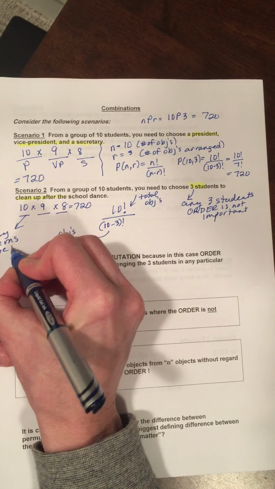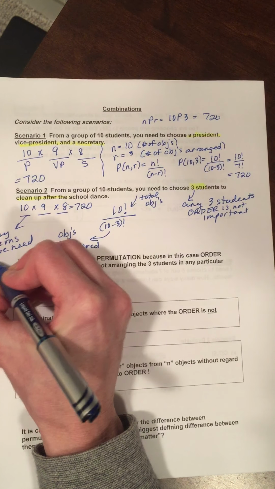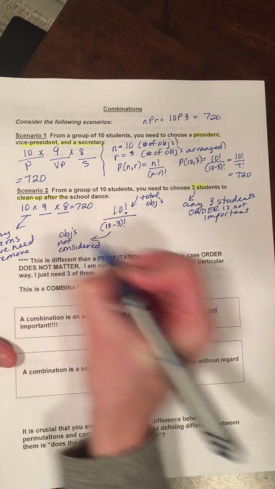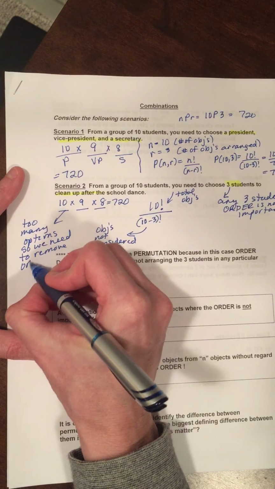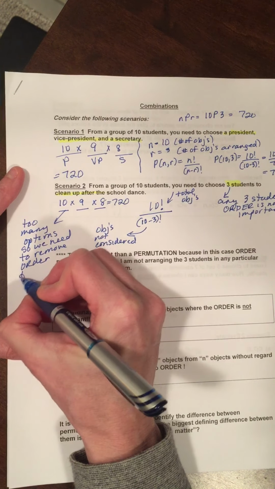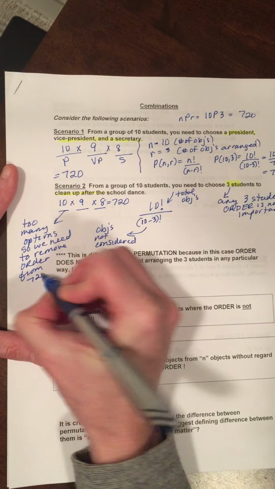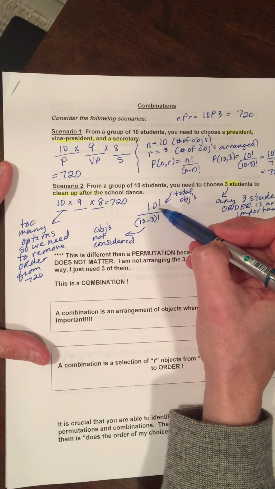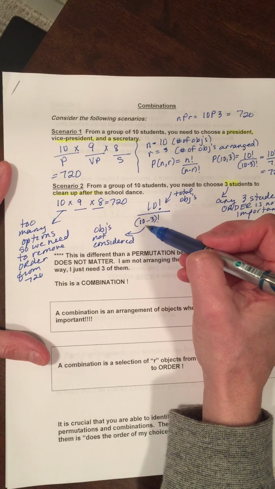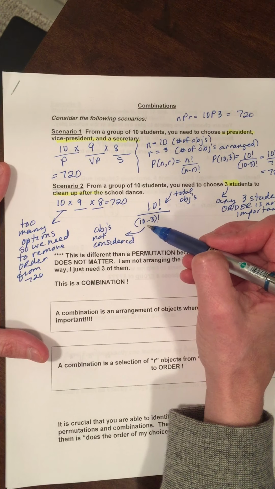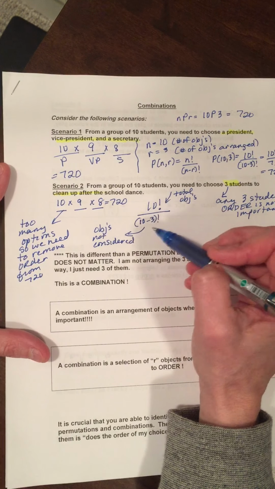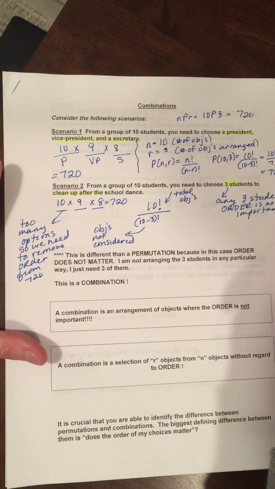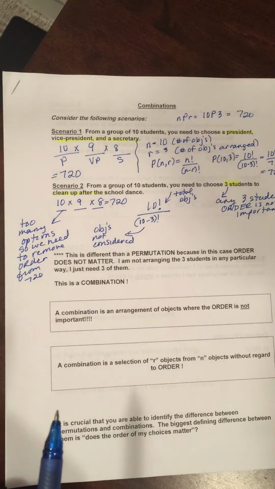So we need to remove order from the 720. We've looked at all the kids. We've taken out the 7 that aren't going to be helping out at the dance. Now somehow, some way, we've got to take out order.